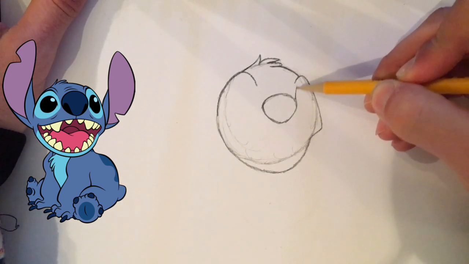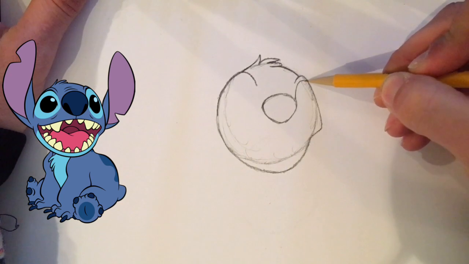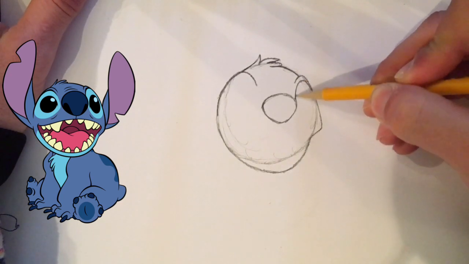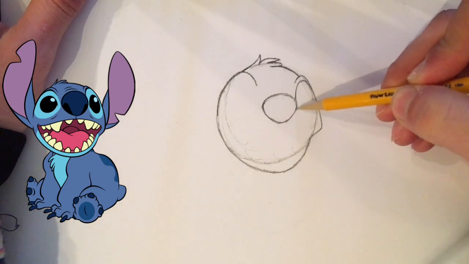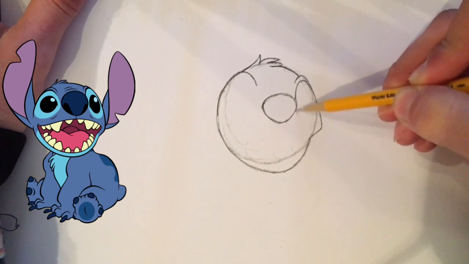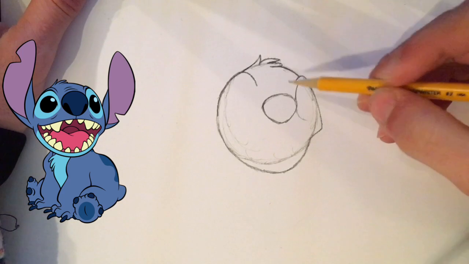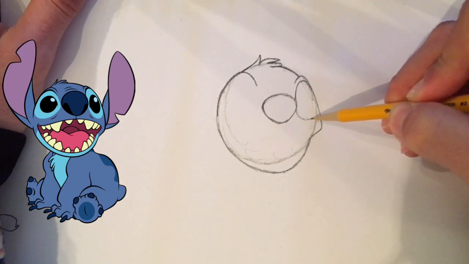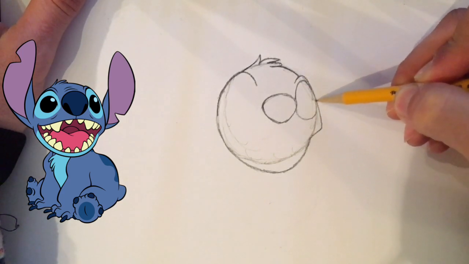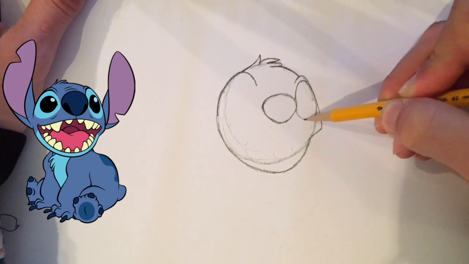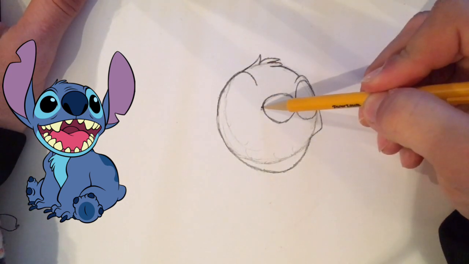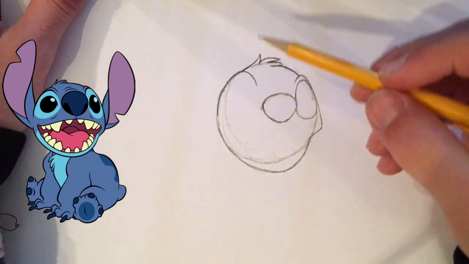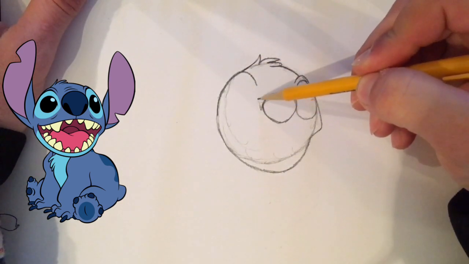And now we're going to do the very light blue around his eye. So it's kind of like an oval shape. So you go up and around like the line there, and then you're going to continue and go down and around to the right and connect with the side of the face. And that's kind of like Stitch's eye socket, like the light blue fur around his eye socket.